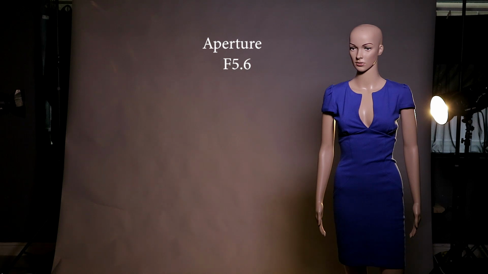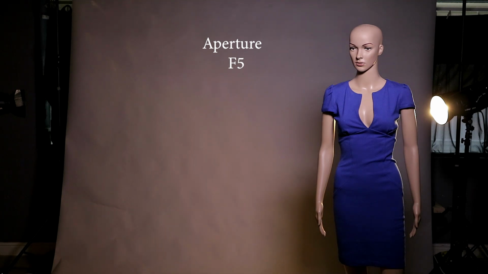But let's walk through the aperture range now and see where we can get. Now, with this lens being a variable aperture lens, I can't go any wider. Oh, I can. There we go. At this focal length that I'm at the moment, I can go to f5, which makes the image brighter.